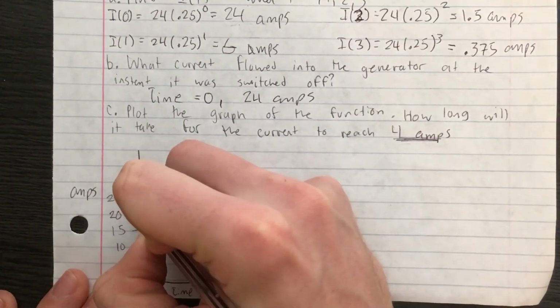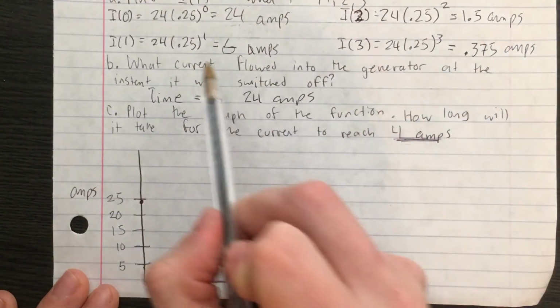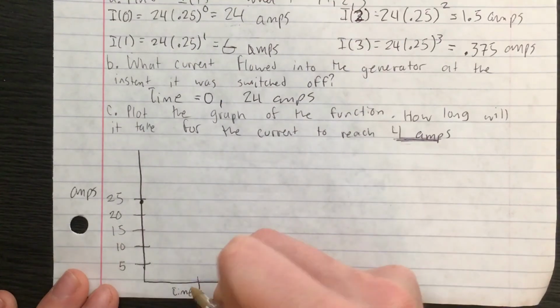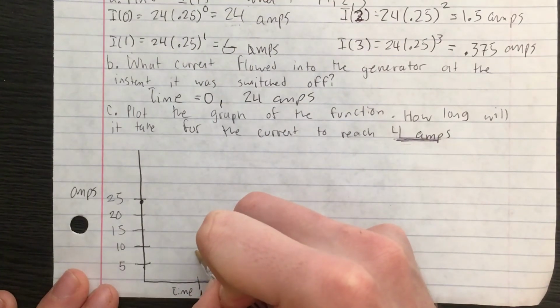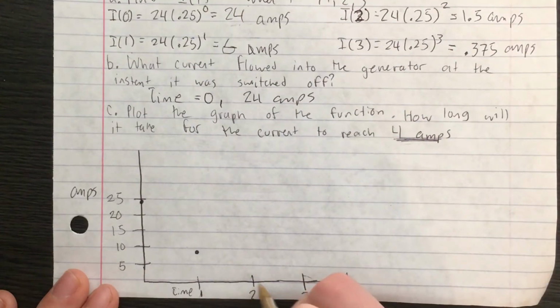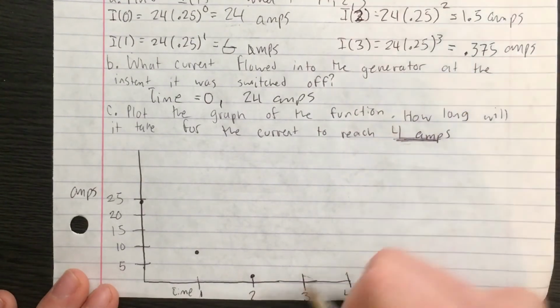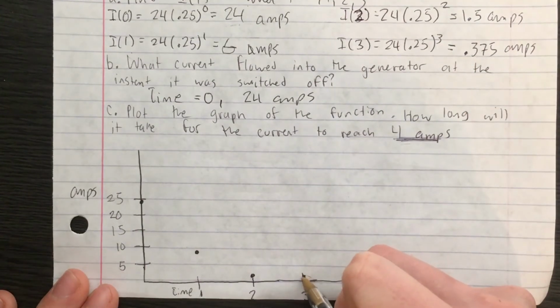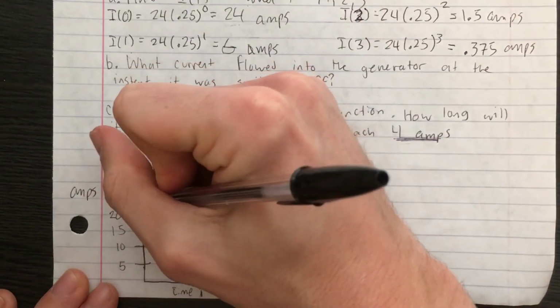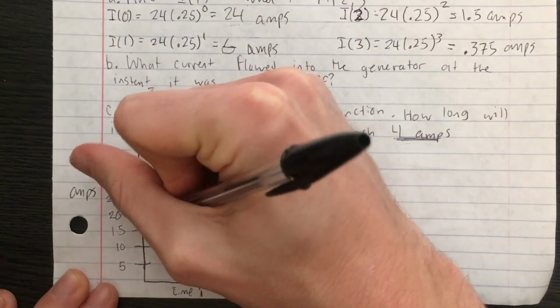So 0, 24, that's a dot there. Let's see, the next one we've got 1, 6. So there's a little bit of a steep drop off there. We've got 2, 1.5, so that's going to be pretty low down there. 0.375 is going to be even lower. 4 is going to be somewhere even lower than that. So we get this graph right here.